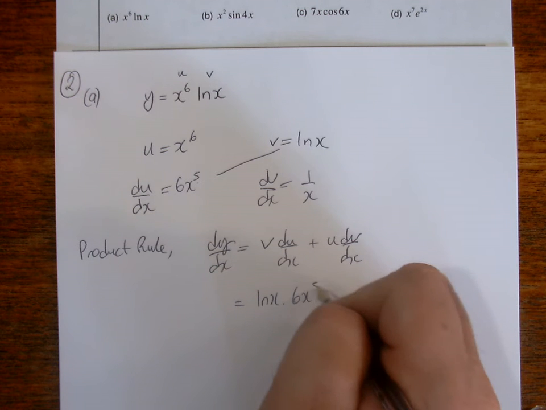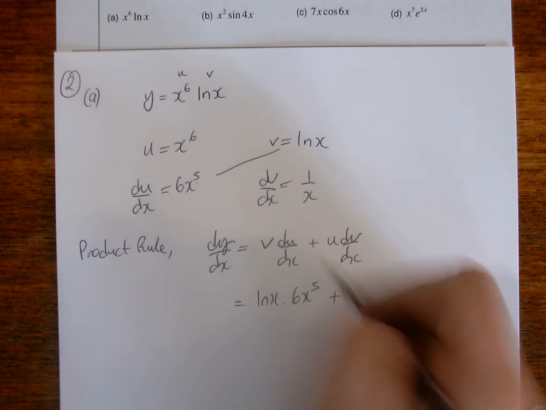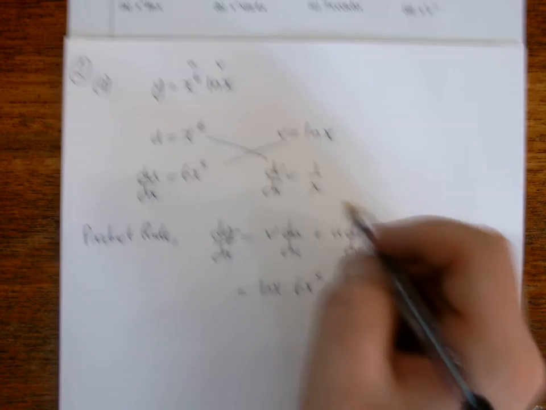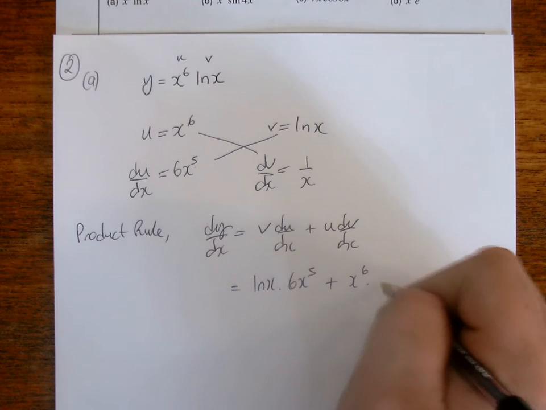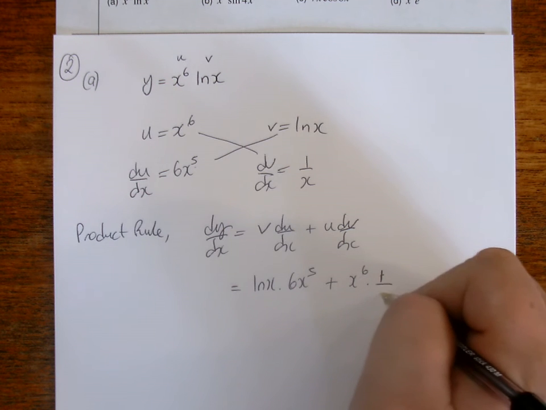6x to the power 5. So put a dot there for times, so it's clear for you. Plus then u dv dx, so x to the 6 times dv dx, which is 1 over x.